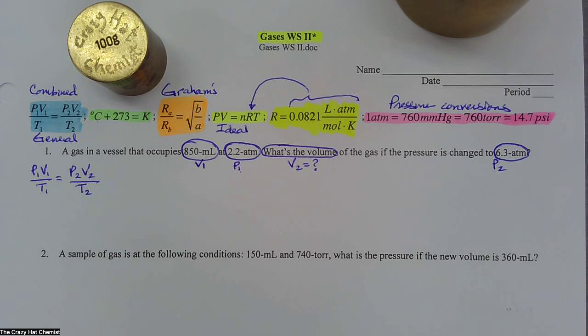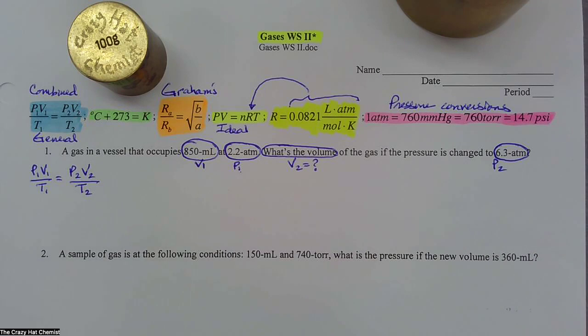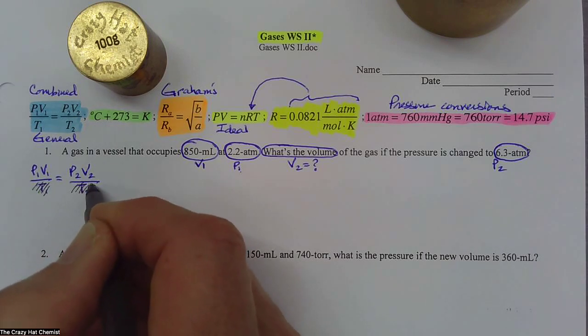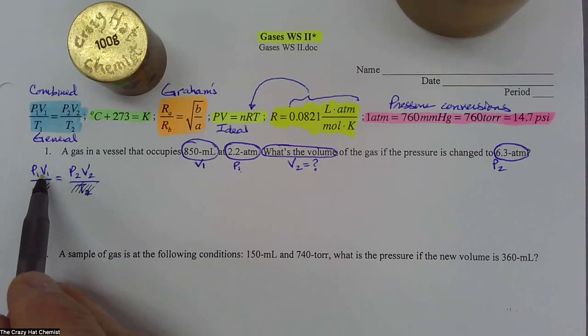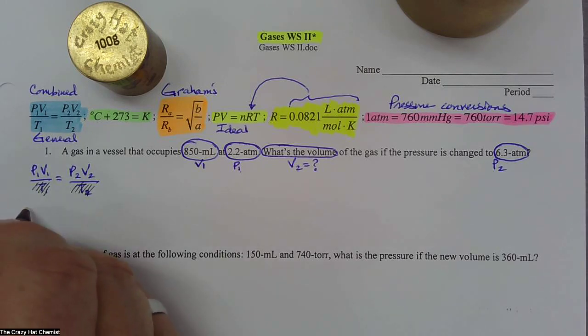And then we're going to ask ourselves a question here. Is there temperature mentioned in this problem? There is not. Temperature is not mentioned in this problem. Because of that, that means that temperature is going to be constant. So I'm going to cross out the temperature. Okay. When you have a pressure-volume relationship at the same constant temperature, that is actually a Boyle's law problem.